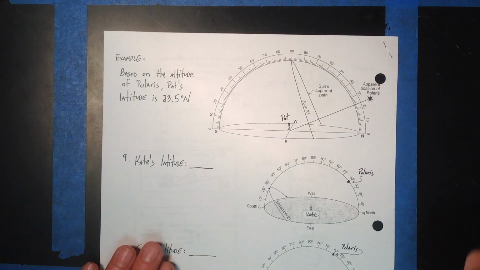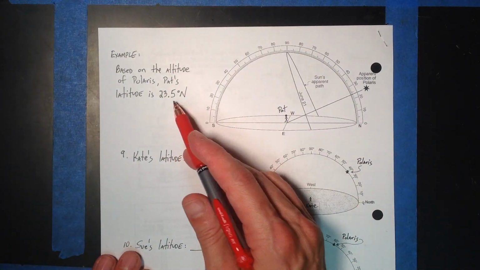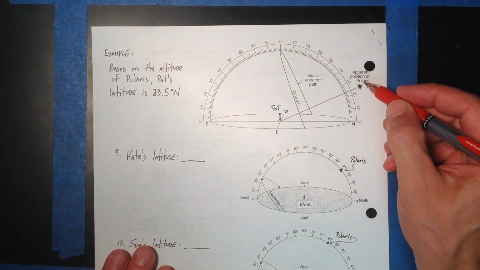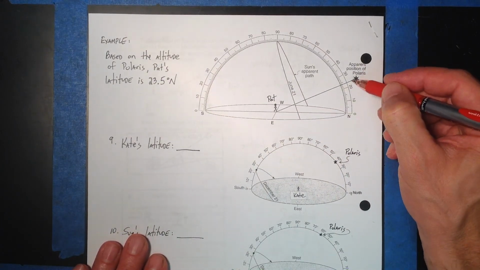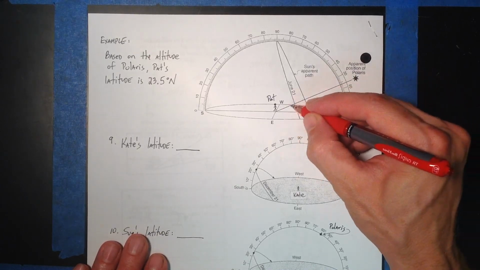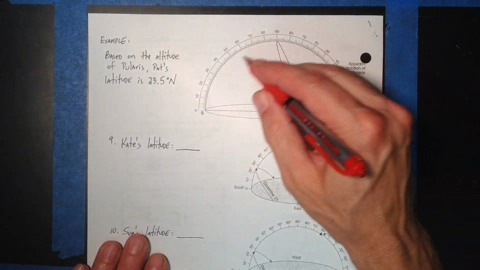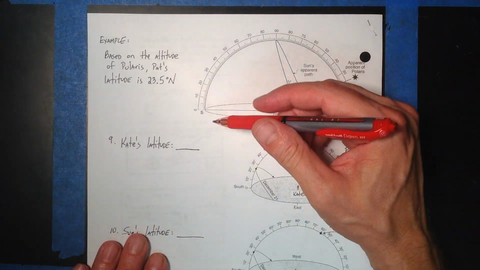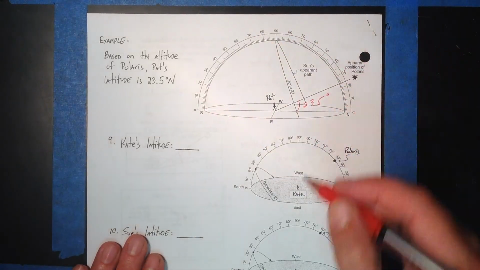Let's go on to the back. Example: based on the altitude of Polaris, the latitude is 23.5. So in this case, you've got to look at the diagrams that are listed on there. It's kind of 0.5. I wouldn't hold you too much to it, but they drew it very exactly. So right here, the angle would be 23.5. And this is another way we measure it, like pretend there's a hemisphere and there are the angle measurements, 22.5 degrees.